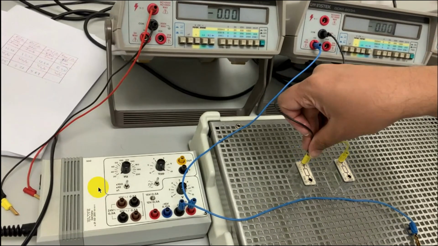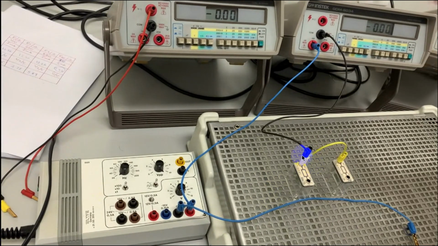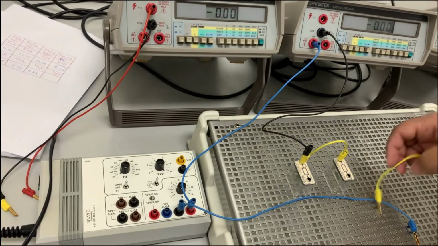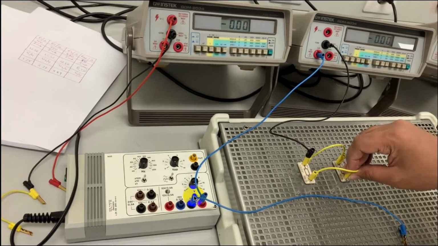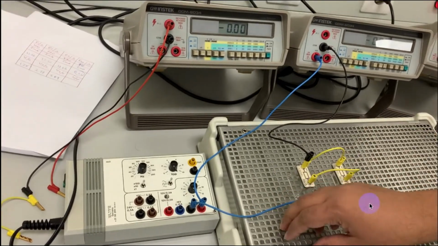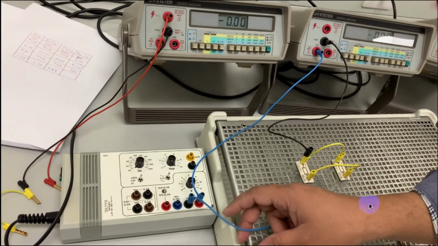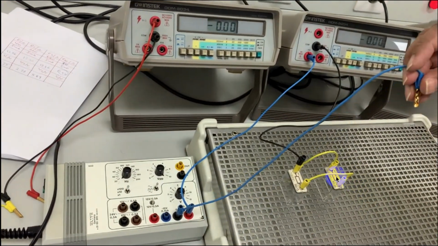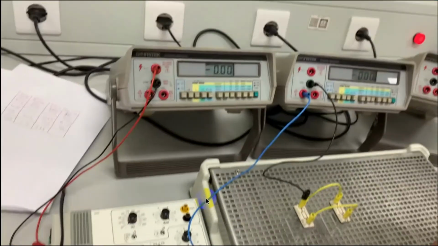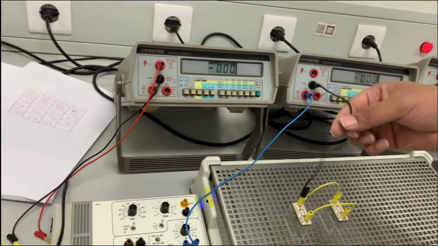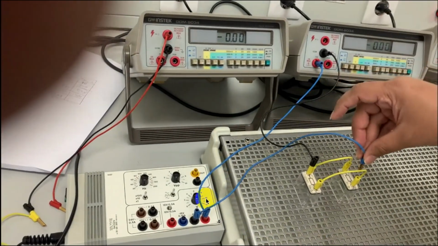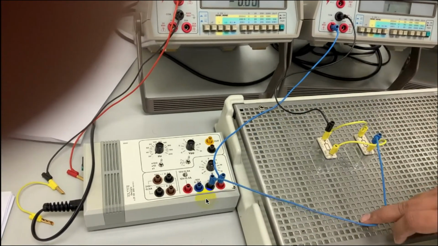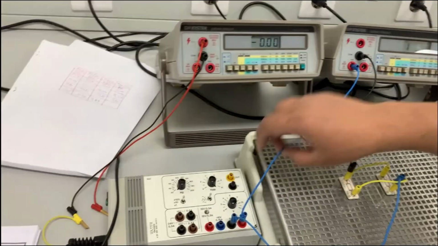Anywhere you can connect this black one, either here or here, because these two are in parallel. Here also it is parallel. Short it, and from this point you can connect anywhere, here or here. Okay, so now our circuit is completed.